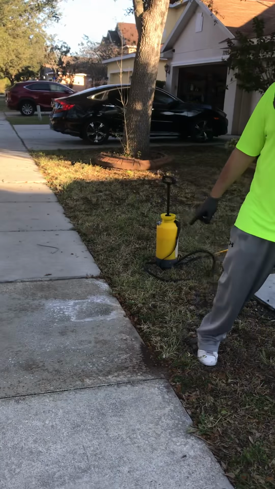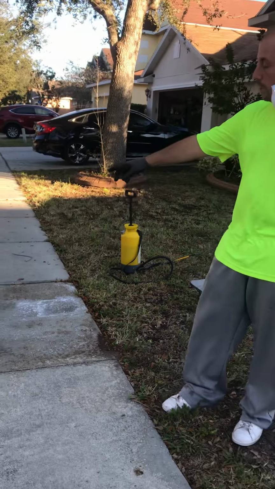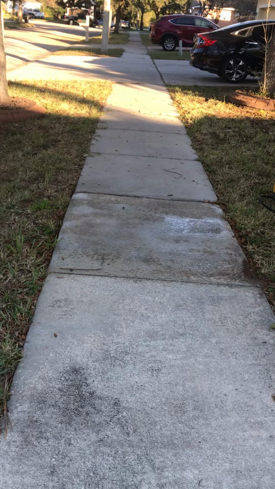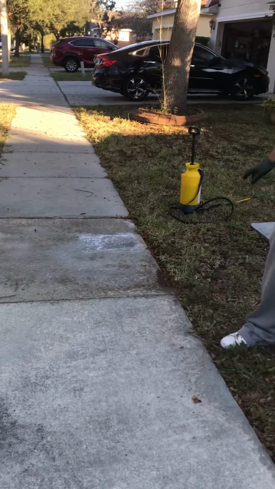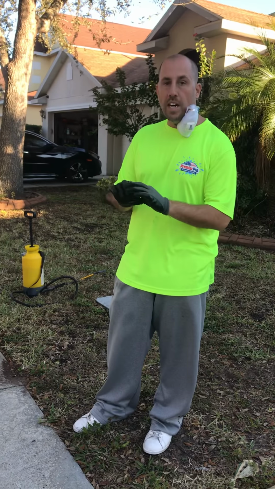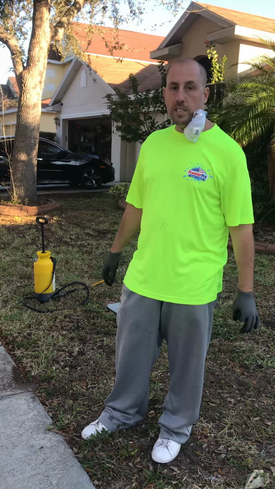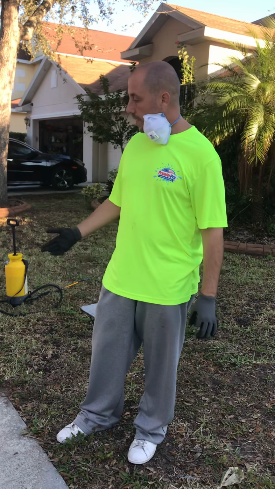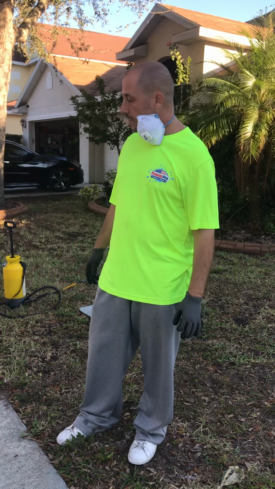As you can see, we did the whole block there, so that it's nice and uniform instead of blotchy and white spots from place to place. And that's how you apply the acid.